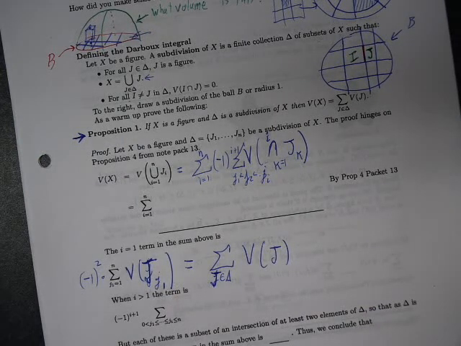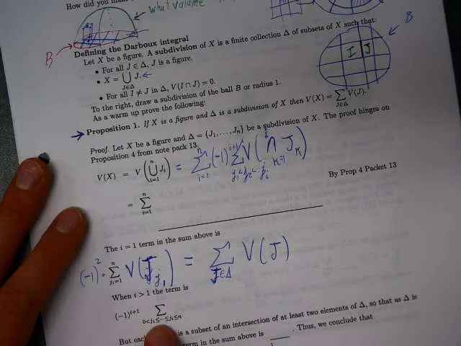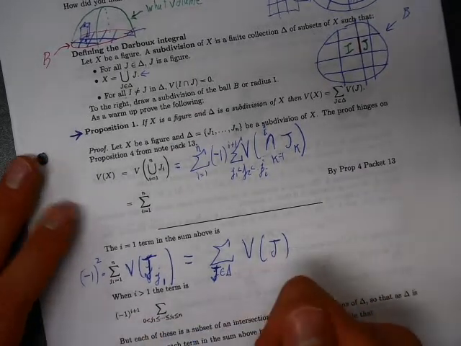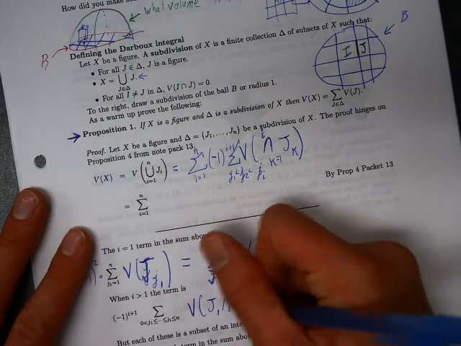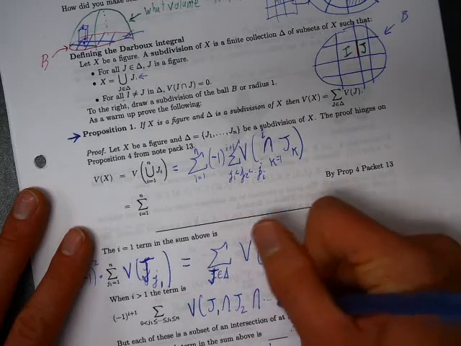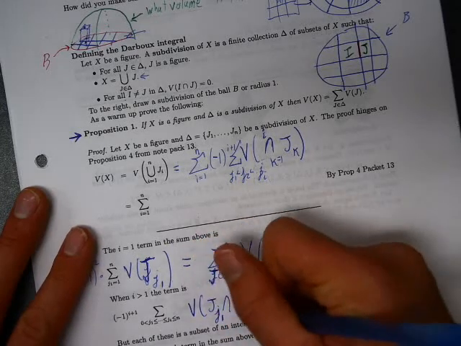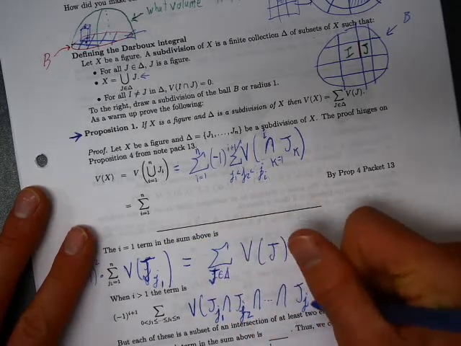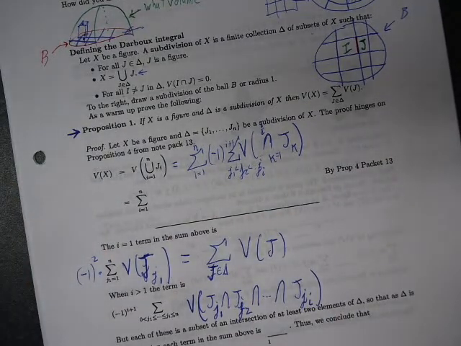Let's look at any of the terms when i is bigger than 1. So in that case, we have -1 to the i plus 1, the sum over all choices of j_1, j_2, j_3, up to j_i of the volume of J sub j_1 intersect J sub j_2 intersect dot dot dot intersect J sub j_i. Oh, but wait, whatever this thing is, it's definitely contained in an intersection of at least 2 distinct elements of delta, right?